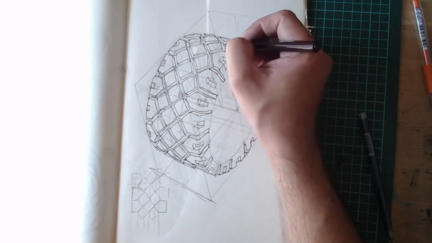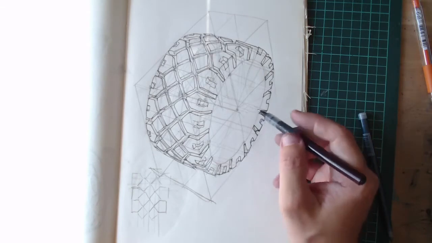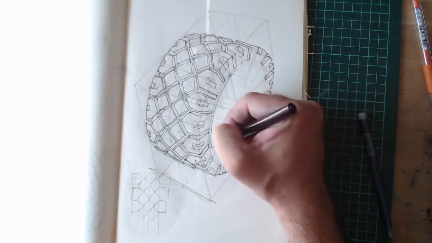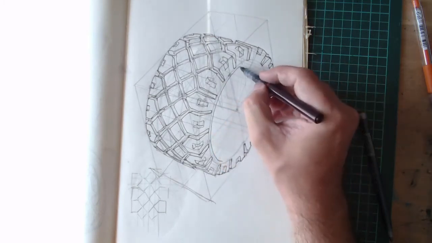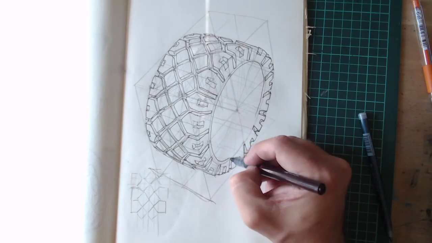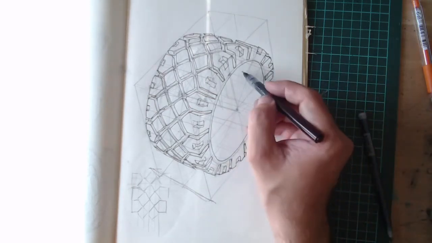You will see your object and in one minute you already know exactly how to build this surface.